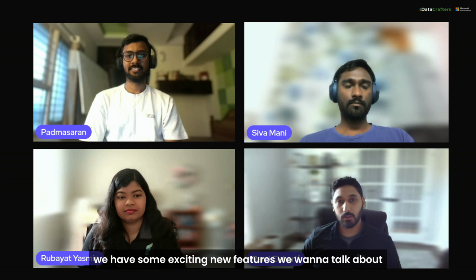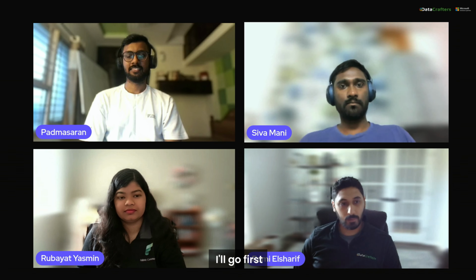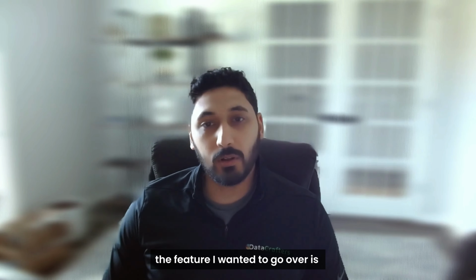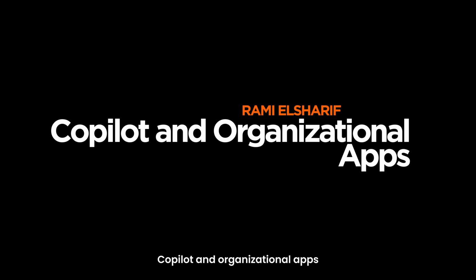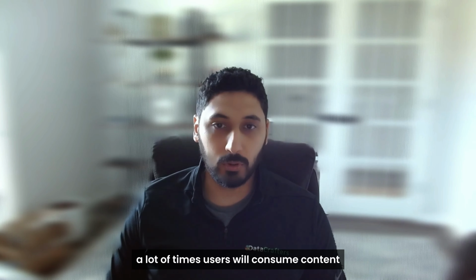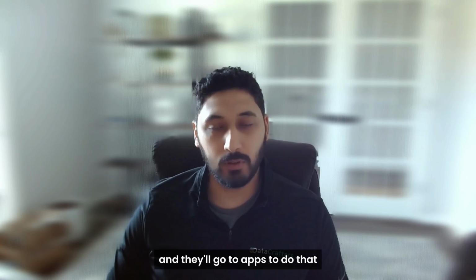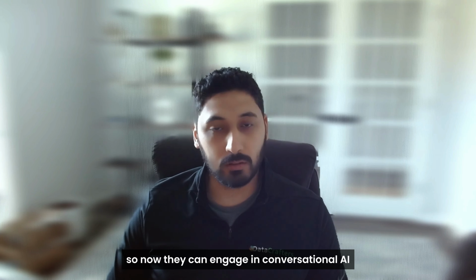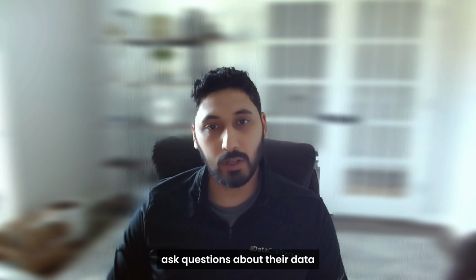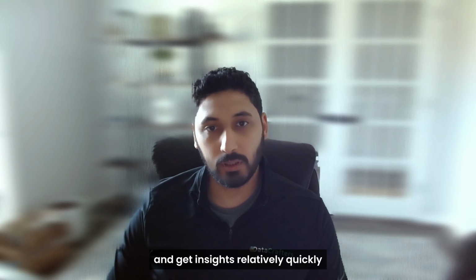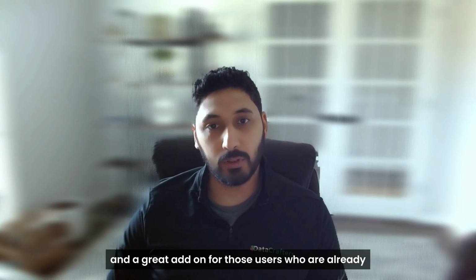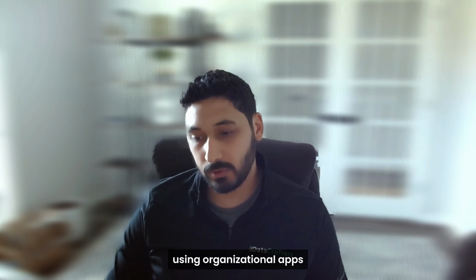We have some exciting new features we want to talk about. I'll go first. The feature I wanted to go over is Copilot in organizational apps. A lot of times users will consume content but won't necessarily generate it, and they'll go to apps to do that. So now they can engage in conversational AI, ask questions about their data, and get insights relatively quickly. So that's going to be very powerful and a great add-on for those users who are already using organizational apps.